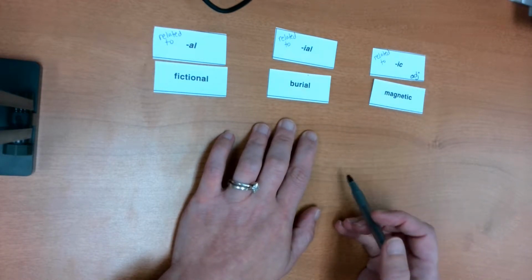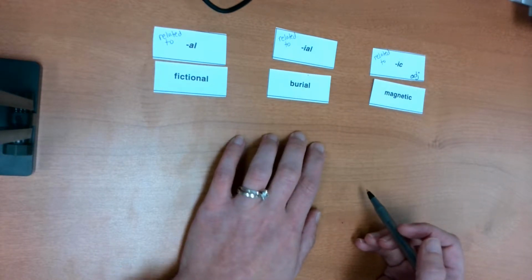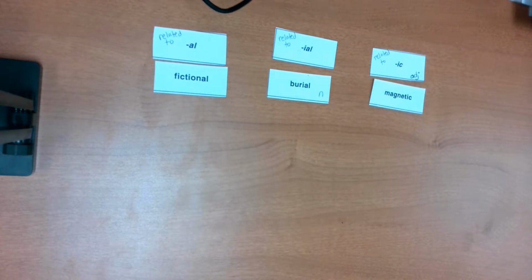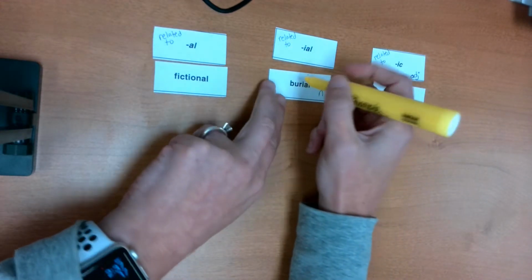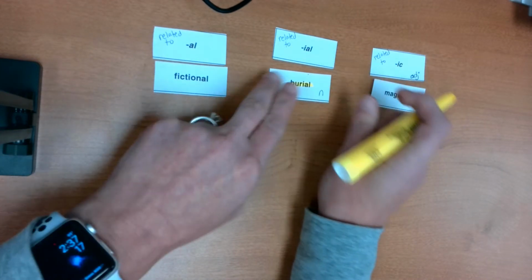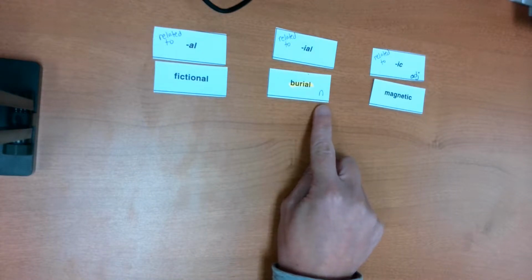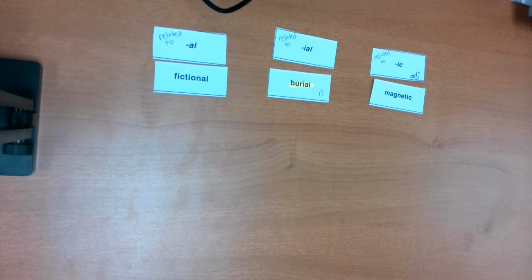So I also want us to be thinking about what parts of speech they are, and when we find a noun like we did here, go ahead and mark that up and highlight it, just so we're paying attention and we notice that, right? You see how the word burial is related to that base word of bury? And then we've got magnetic related to magnet, right? So as I'm going through the rest of these, we're on the hunt for nouns, right? And we'll mark our nouns in the same way we did burial.